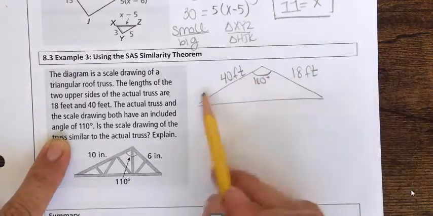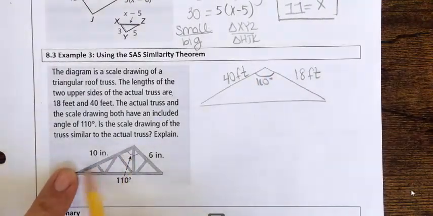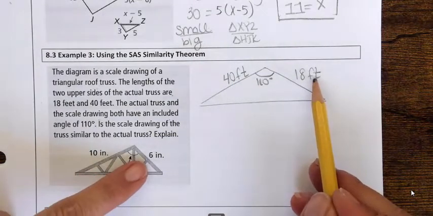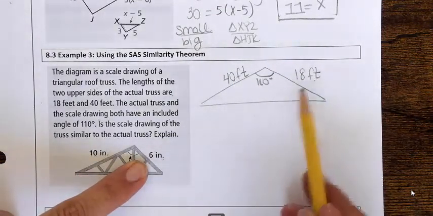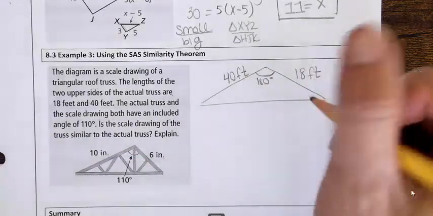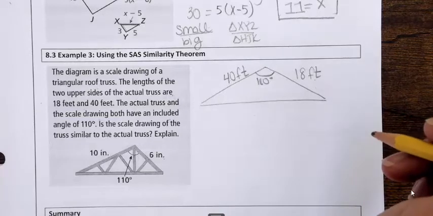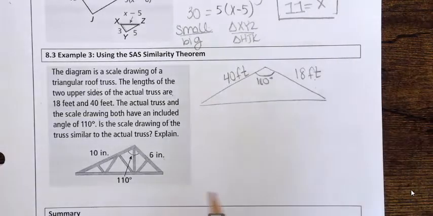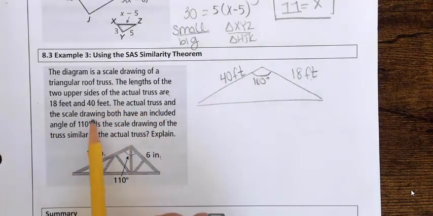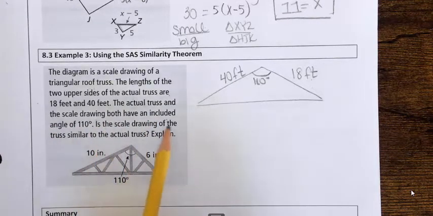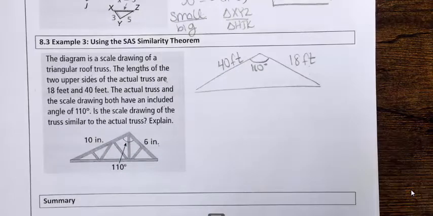Now, I put the 40 feet over here because the longer side is on the left-hand side, and then I put the 18 feet over here because this is the shorter side of the roof truss. I know my drawing doesn't look like it, but don't focus too much on my actual drawing. Focus on what you know. The actual truss and the scale drawing both have an included angle of 110. Is the scale drawing of the truss similar to the actual truss? And explain.